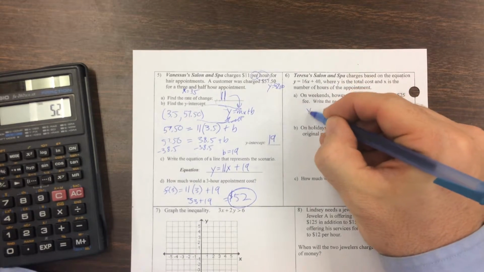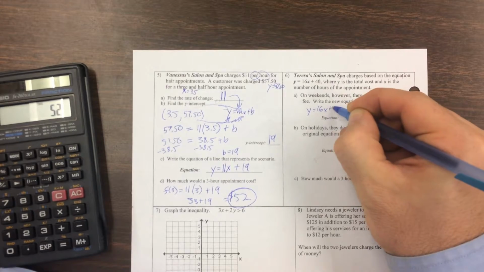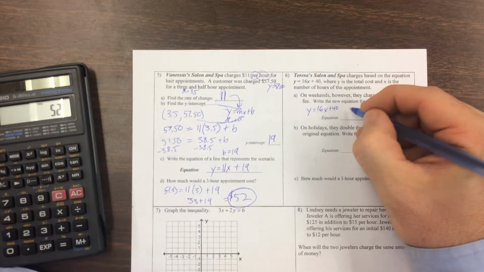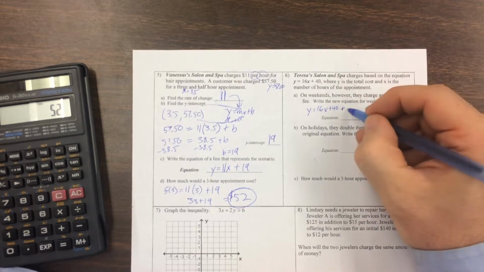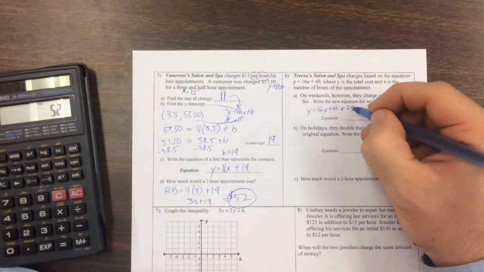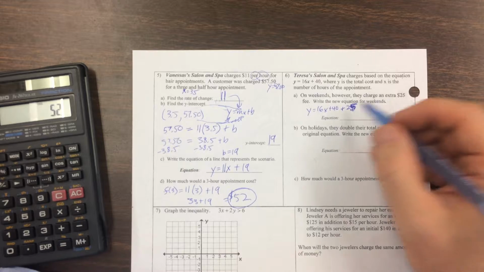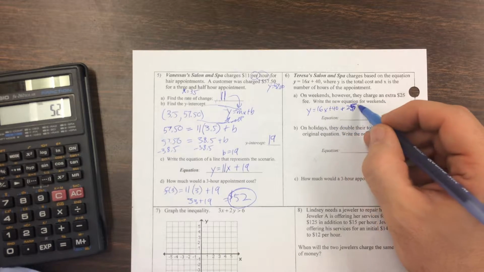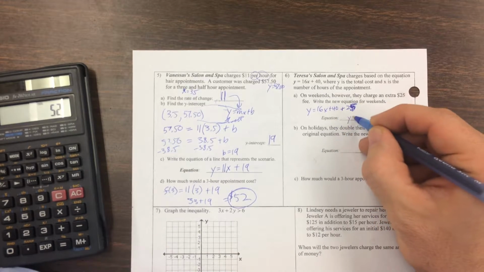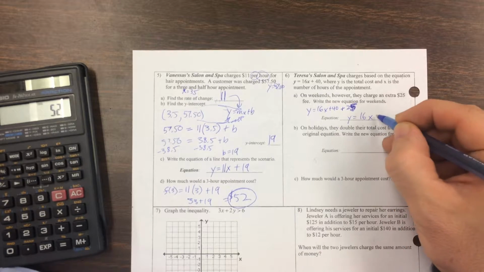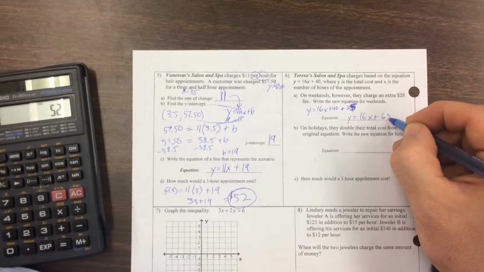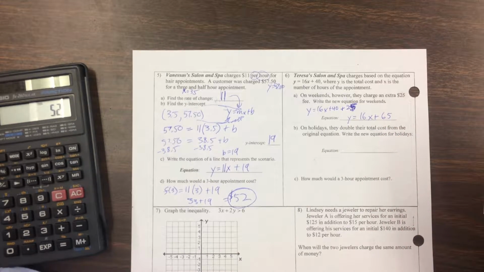So our original equation is y equals 16x plus 40. Our new equation is going to say, let's add on a $25 fee, or 25. So adding on a $25 fee is going to mean we have a plus 40 and a plus 25. So our equation is y equals 16x plus 65.